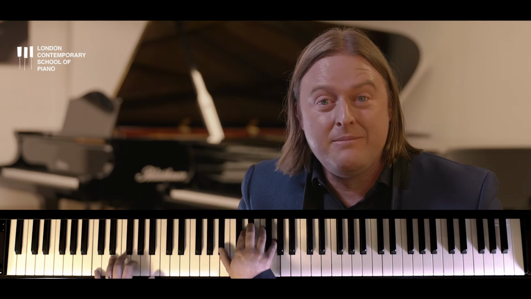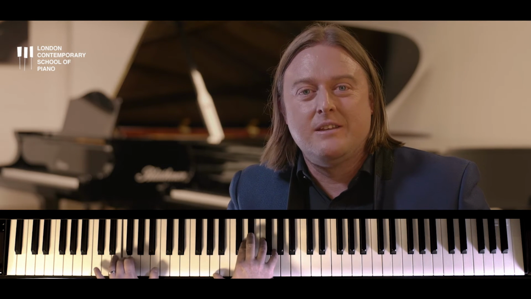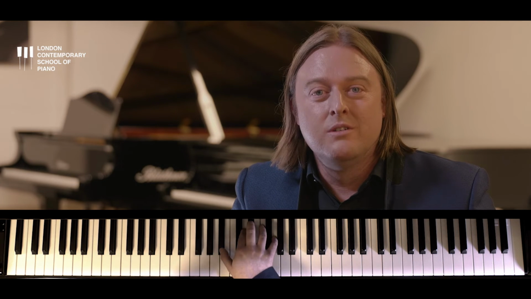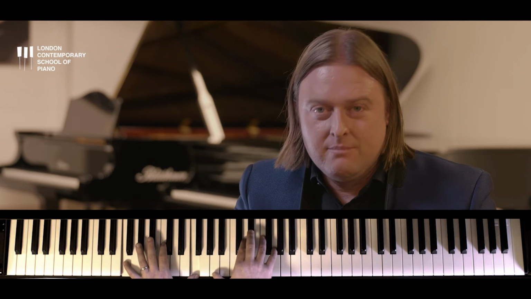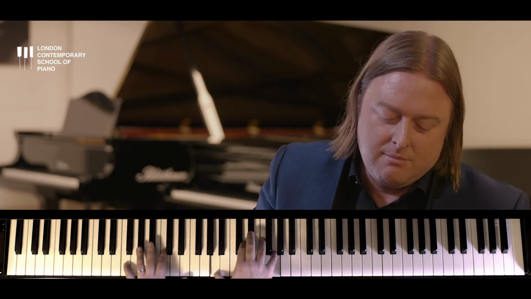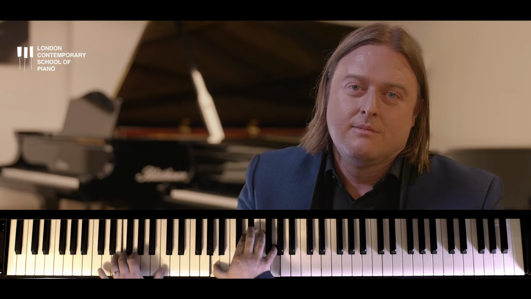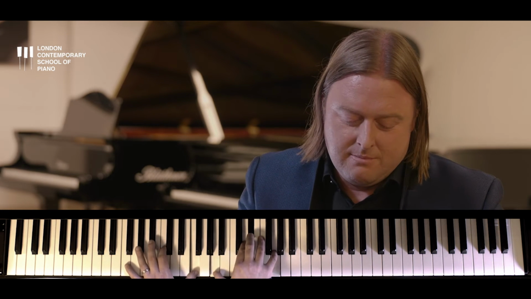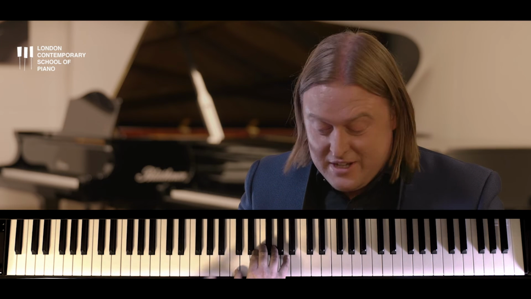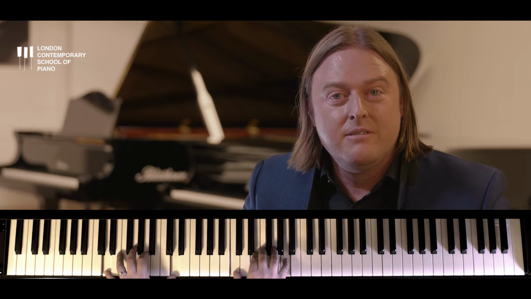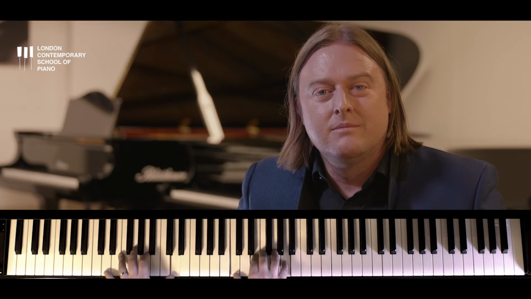C minor 9, F13. Warm, beautiful sounding harmony. Let's do the same thing on D minor now. D minor 9 to G13.